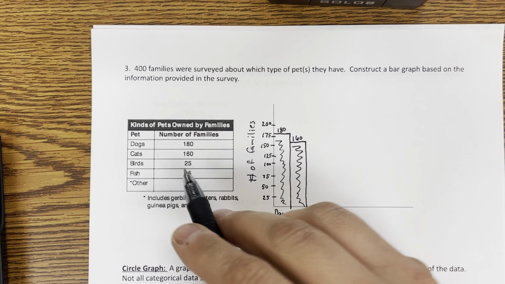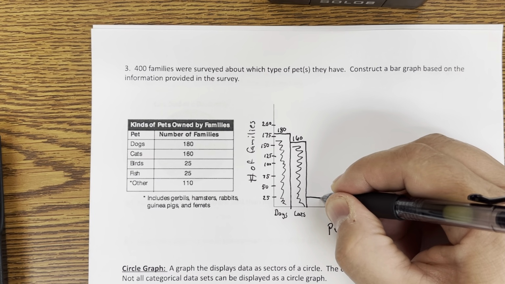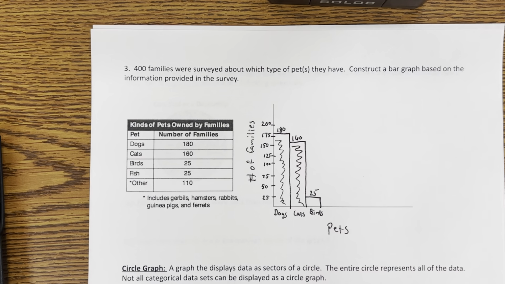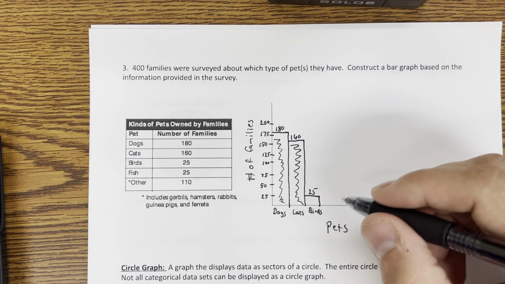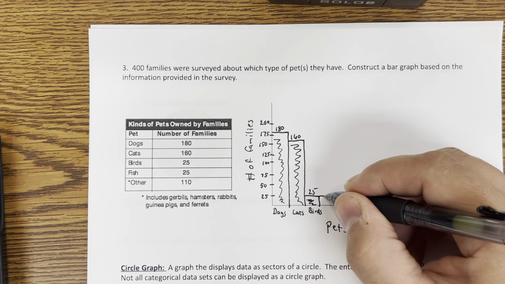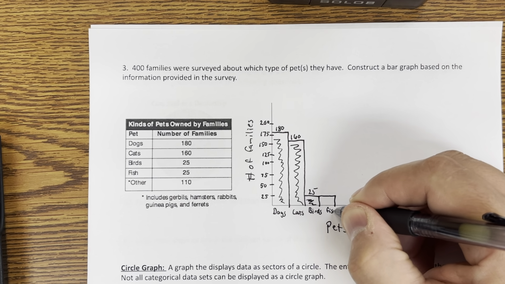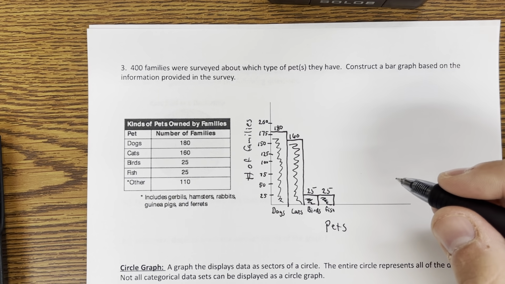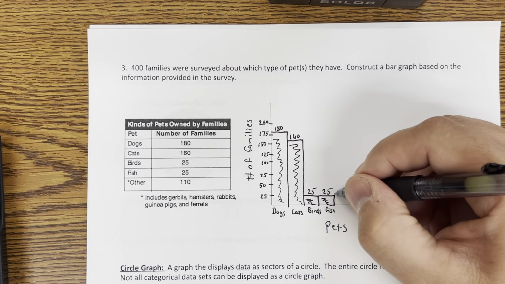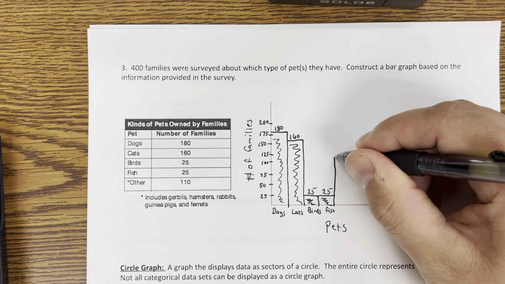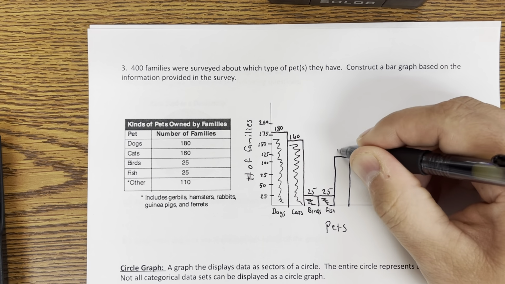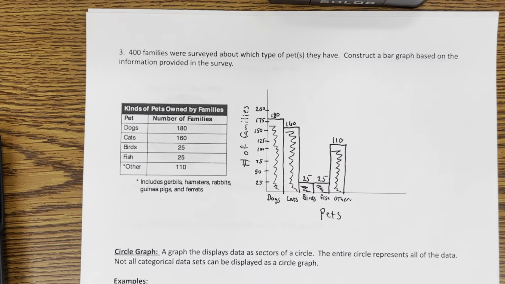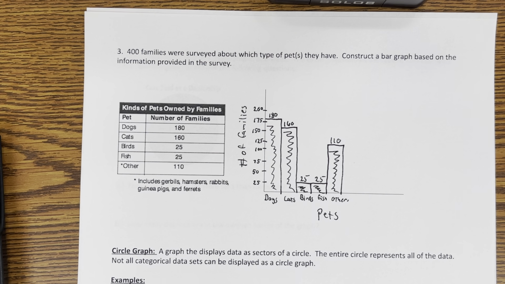For the birds, we were at 25, so that's right here. Birds, 25. And we also had 25 families like fish, so straight across here for the fish at 25. And I could color that one in. And finally, the other was up at 110. So that's right about here. And 110, other. So I was able to construct my graph.